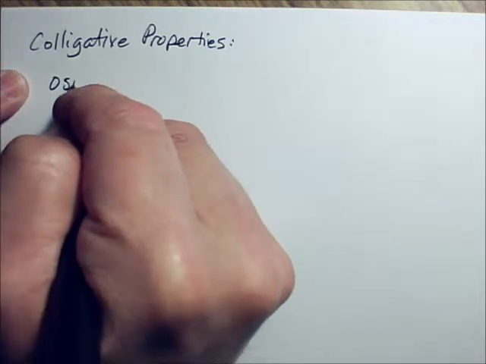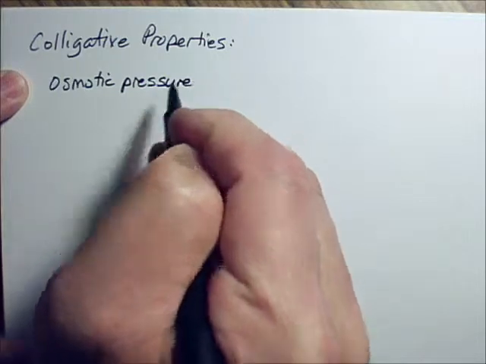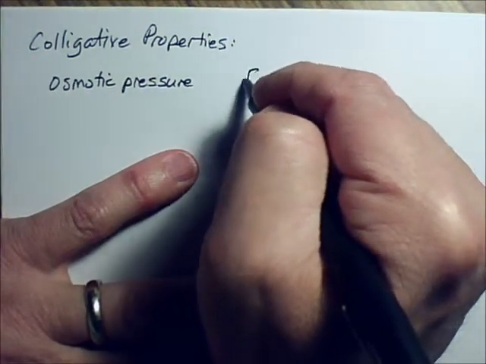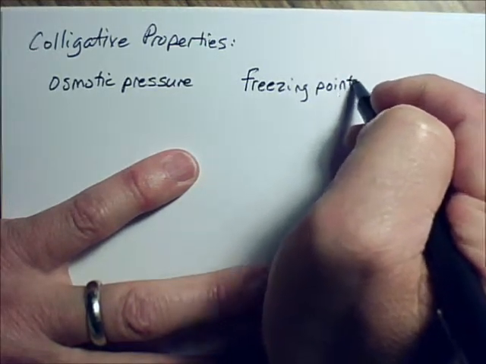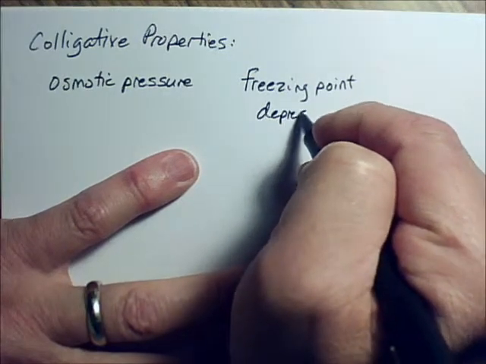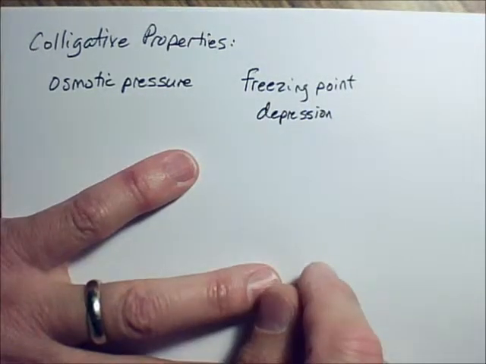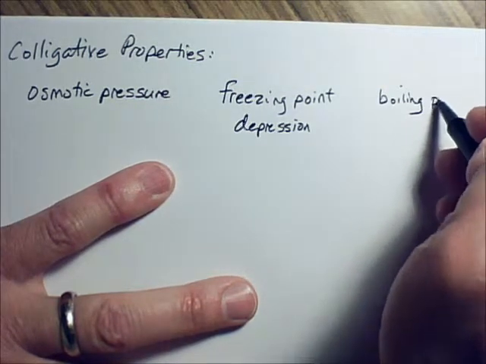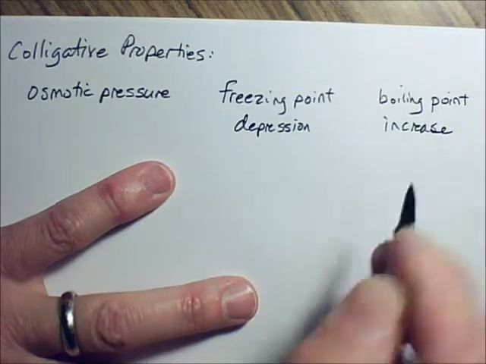One of them is osmotic pressure. Freezing point depression. No, I'm just telling you the 3 categories you need to learn here. Okay? And boiling point increase. All right?